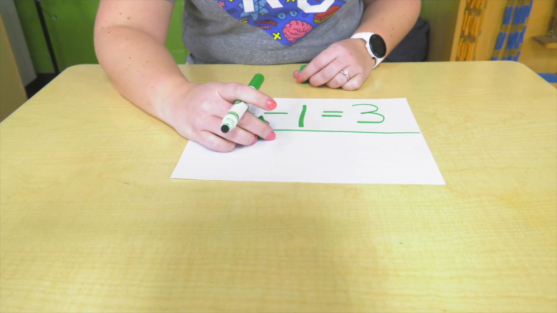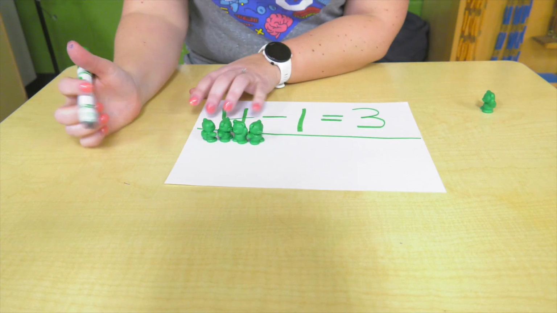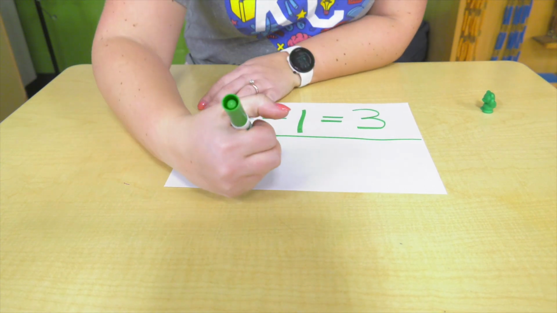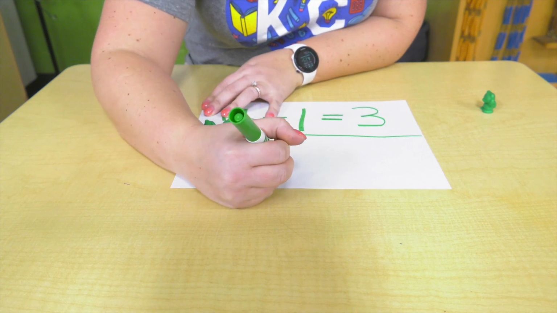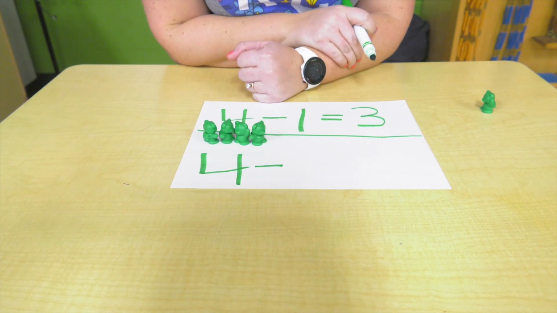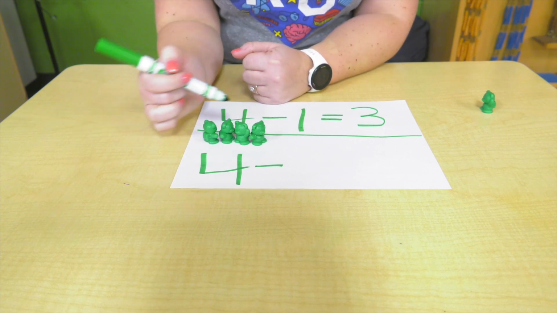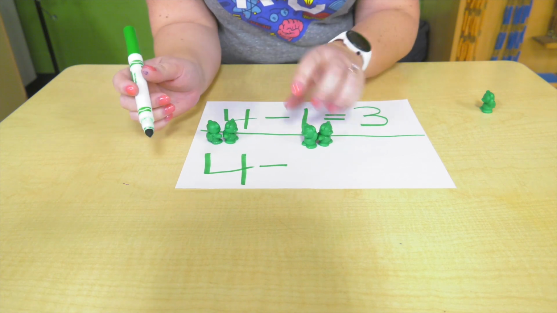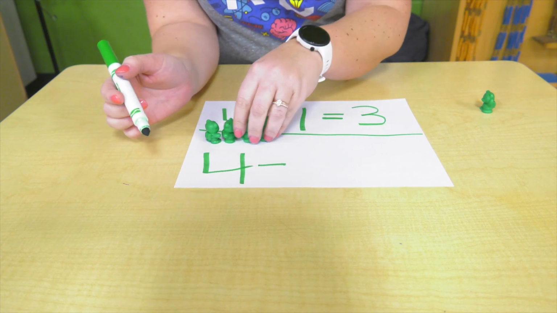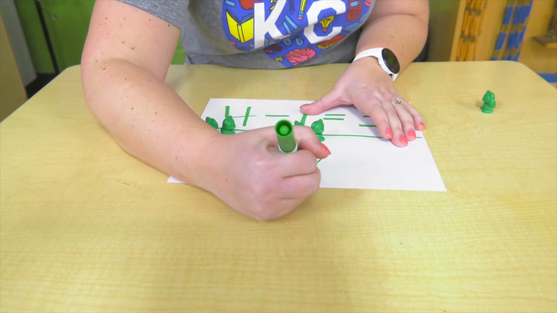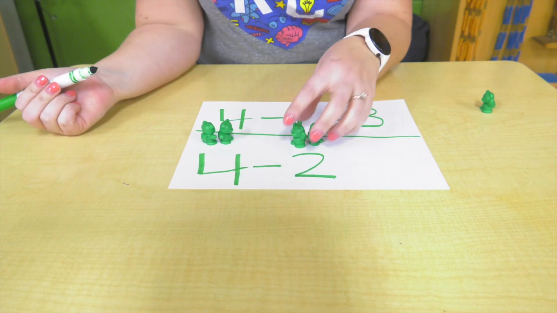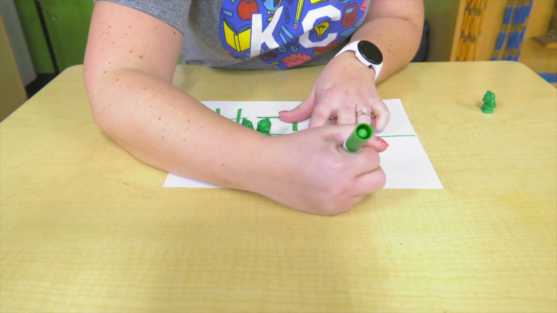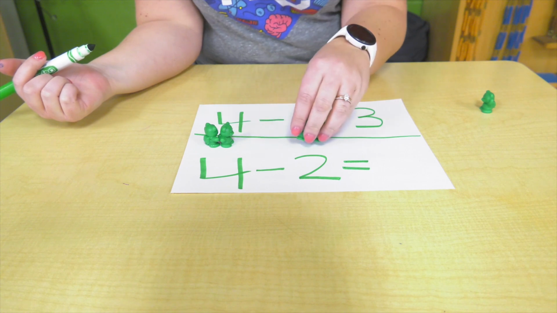We're going to do 4 bears again. So I'm going to start with my number 4. I know we're only working on subtracting, so I'm going to put my minus sign or my subtraction symbol. And I want to know how many bears I would have left if I took away 2 bears. So I'm going to do 4 minus 2. So I'm going to put my 2 right here. And if I have 4 bears minus 2 bears, I can take away my 2.